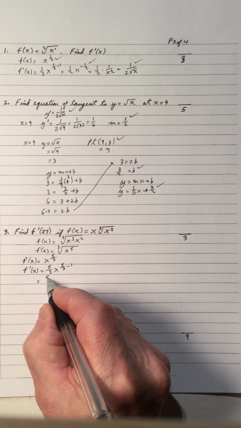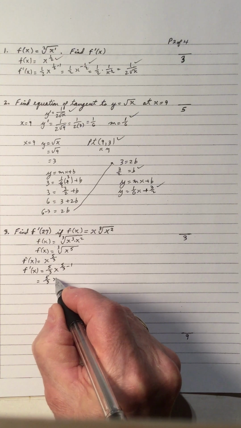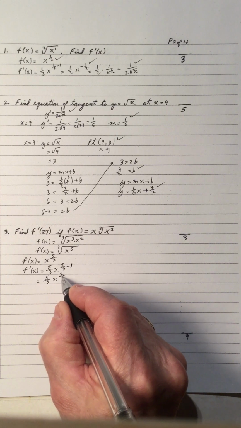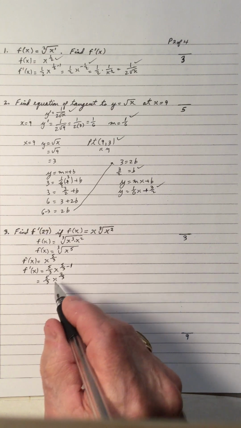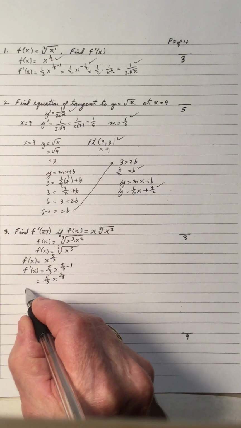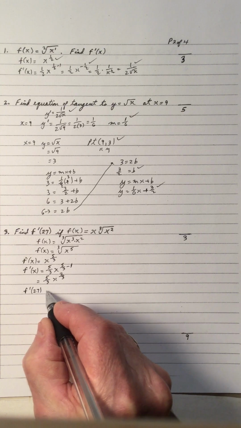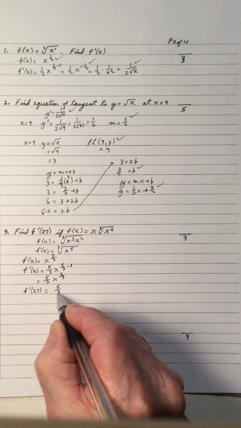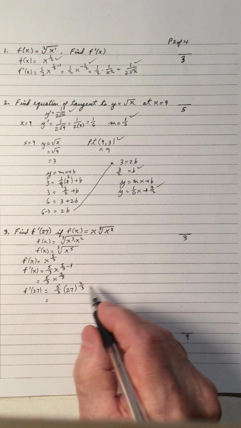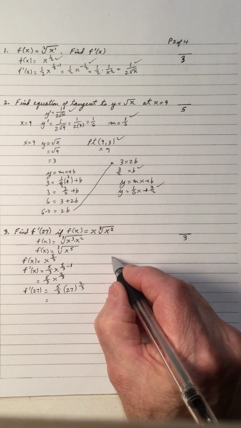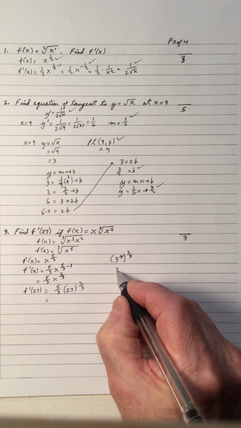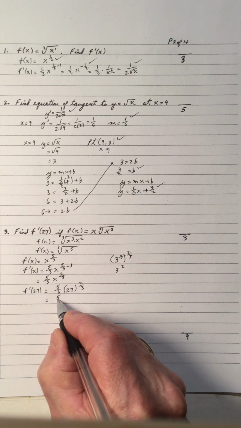And that becomes 5 over 3, and 5 over 3 take away 1 is 3 over 3, so it's 2 over 3. So that's simplified. Now we want f prime of 27. So f prime of 27 is 5 over 3, 27 to the 2/3. And 27 to the 2/3 simplified: 27 is 3 cubed, to the 2/3. The 3's cancel out, we get 3 squared, so that gives us a 9.